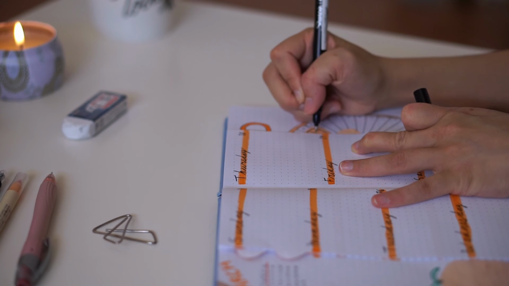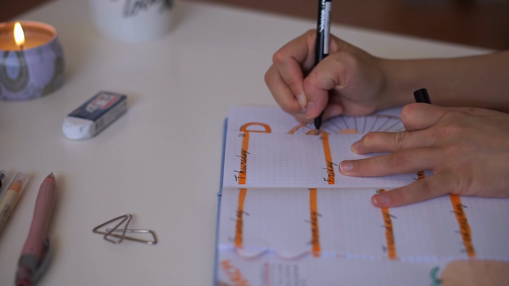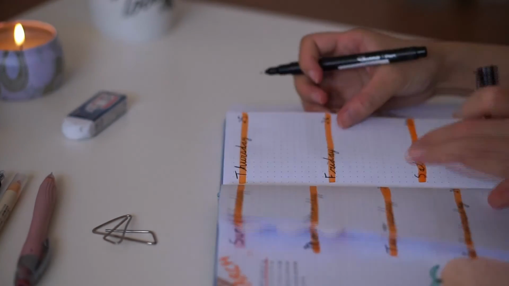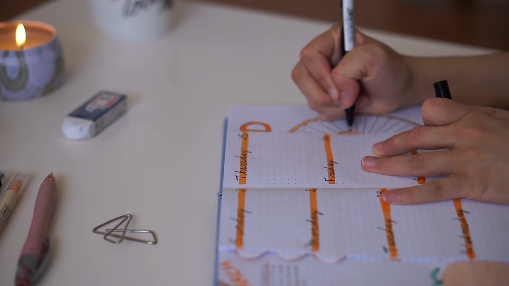So that was my entire spread. It's pretty simple and quick, which is what I prefer because I don't really have that much to track right now, so I don't want to spend too much time on my spreads.